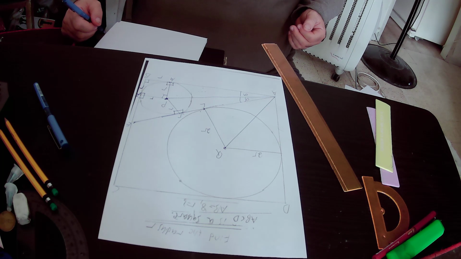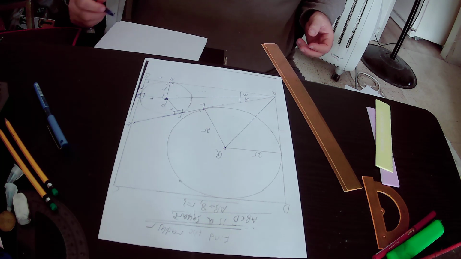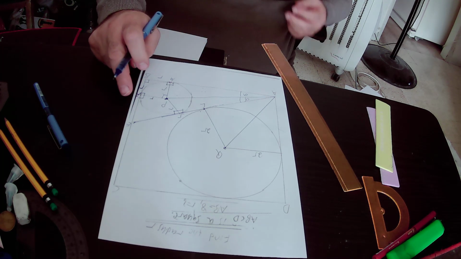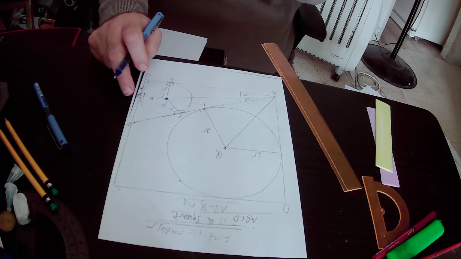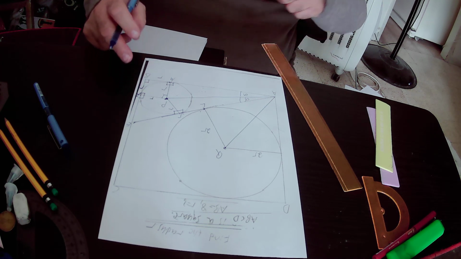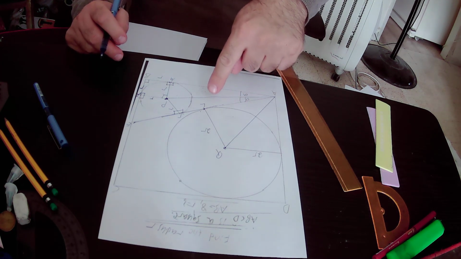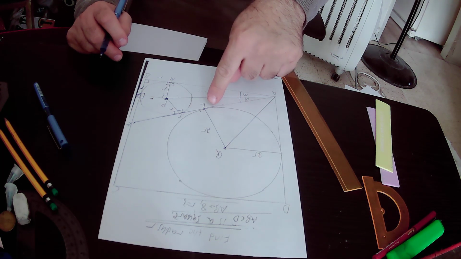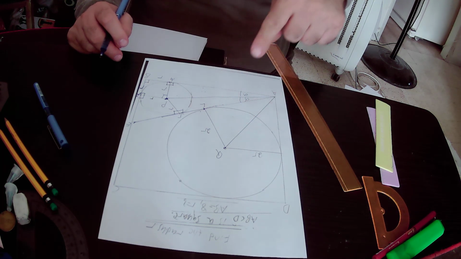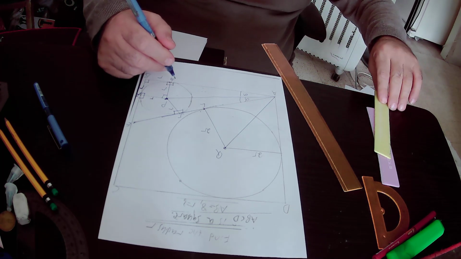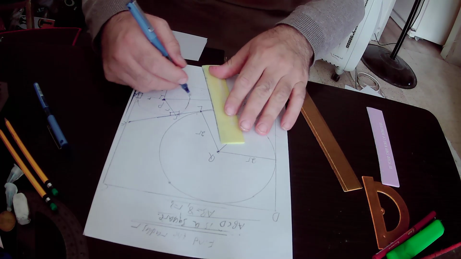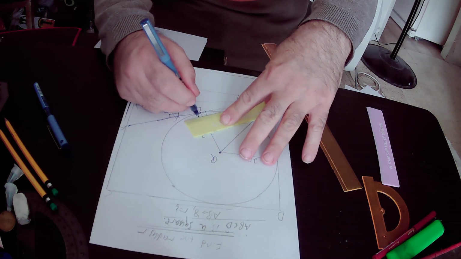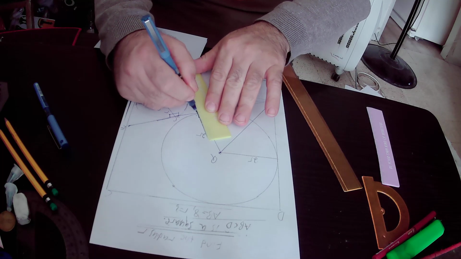And we also know, according to rule number 1, the tangent AE is perpendicular to the radius drawn to the point of tangency, that is to say point L. Therefore, this angle equals 90 degrees, and this angle also equals 90 degrees.